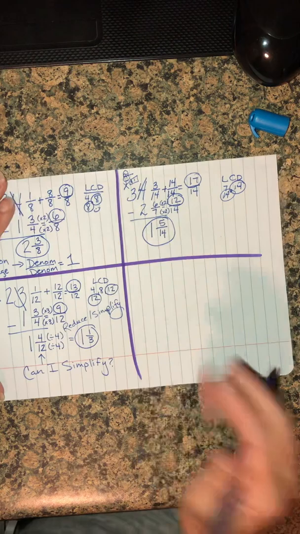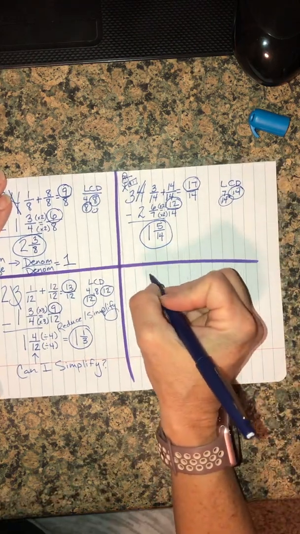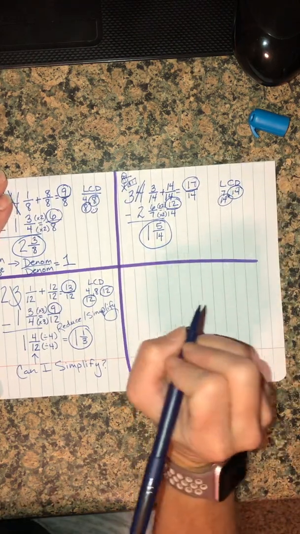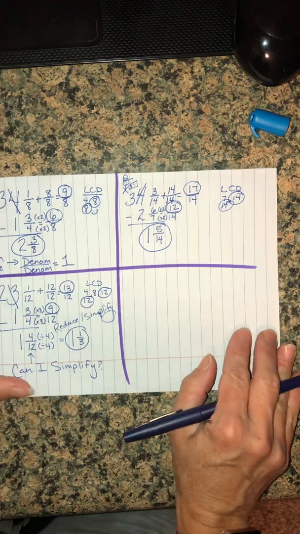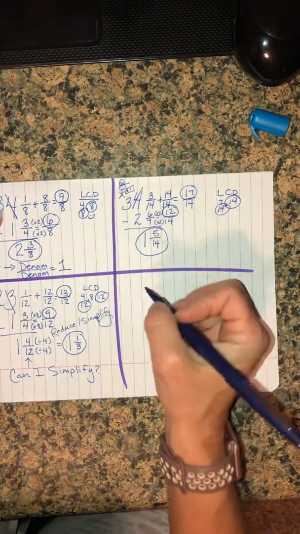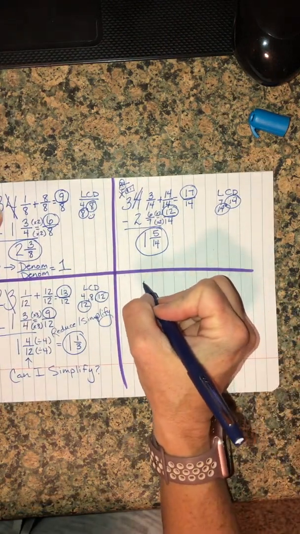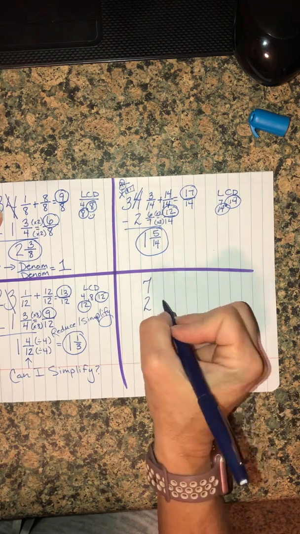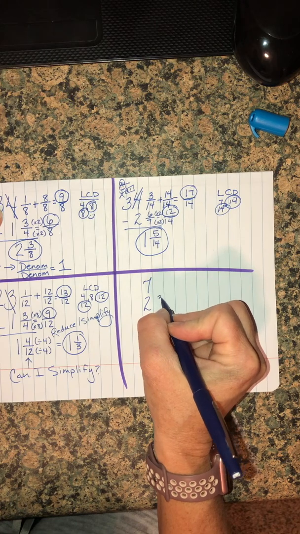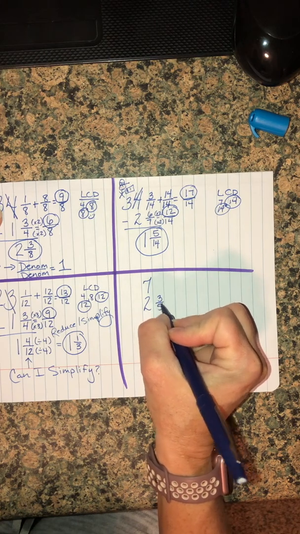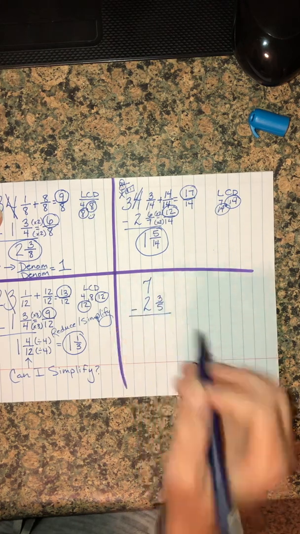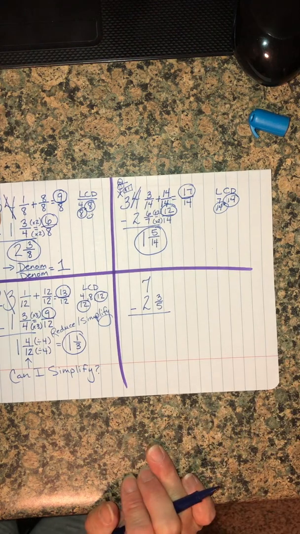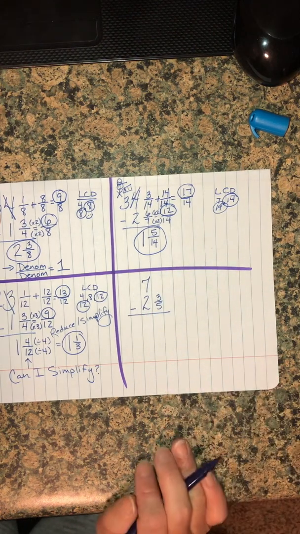Okay, one more. So I'm going to do one that's really tricky. This one is what throws a lot of kids off, but I actually like it because it's really easy. This one is where a lot of kids get stuck. 7 minus 2 3/5.